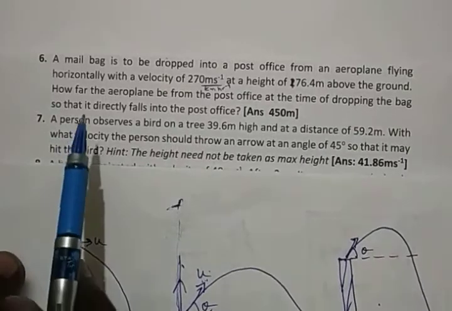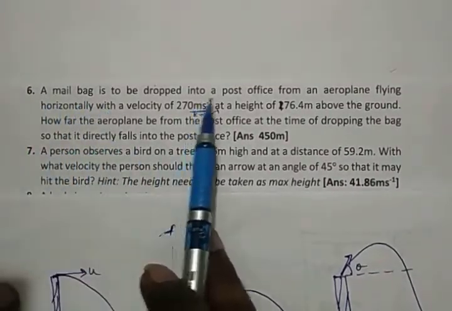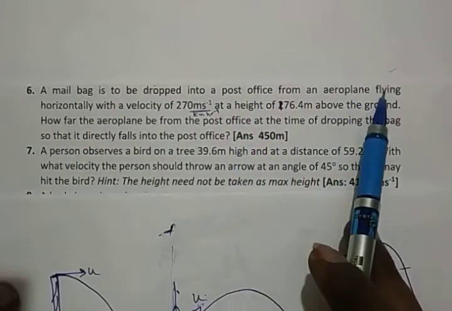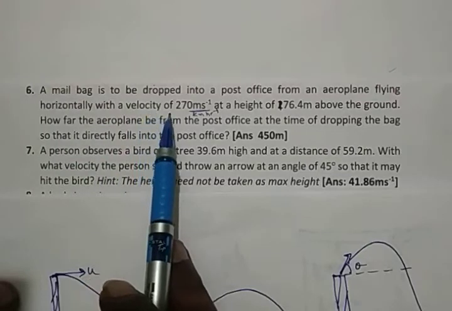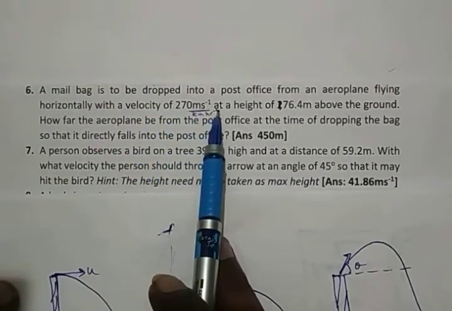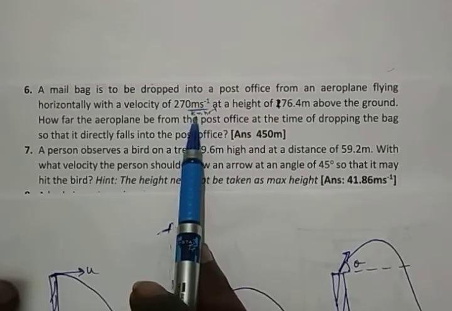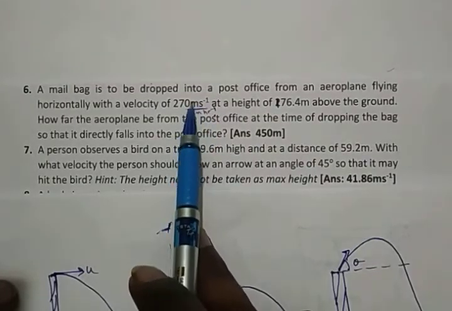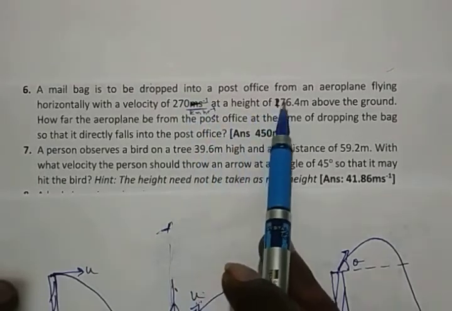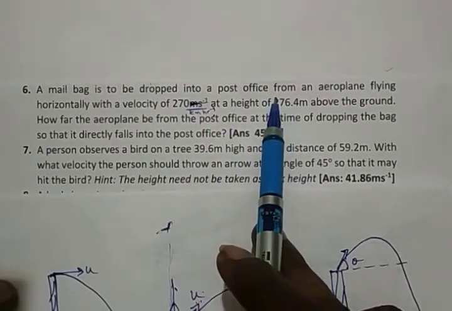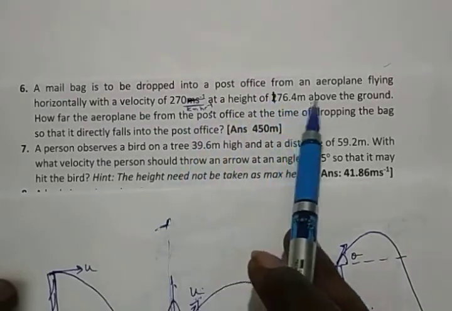We'll continue with the next question here. A mail bag is dropped into a post office from an aeroplane flying horizontally with a velocity of 270 meters per second. This is actually wrong. Change it to kilometers per hour. Also, at a height of, this is wrong too, 276 was written here, it is actually 176. This is a typo. Please change this one, above the ground.